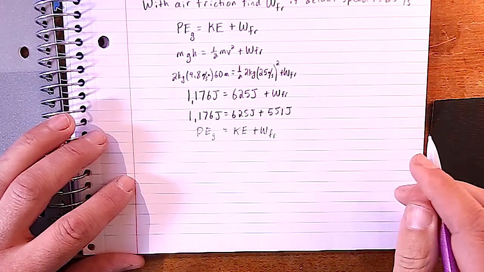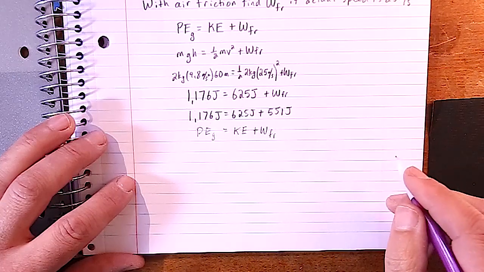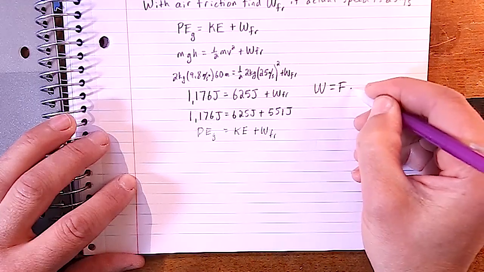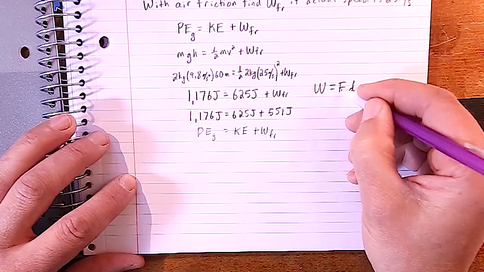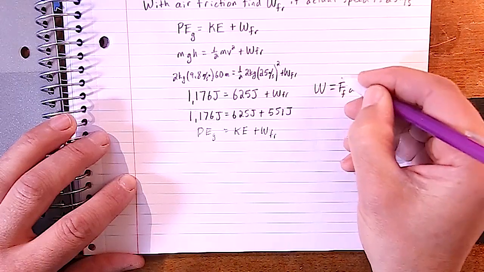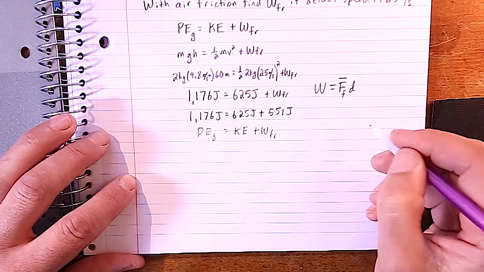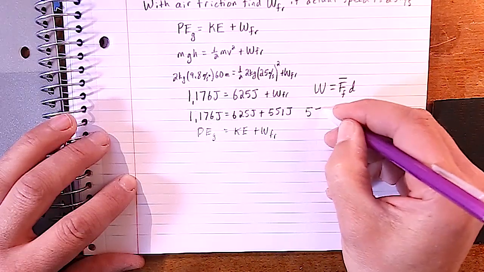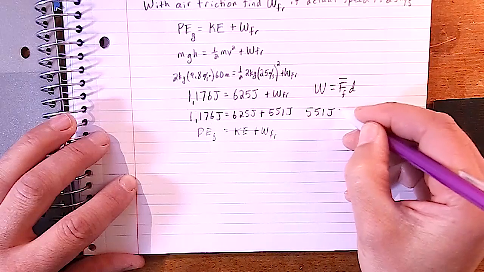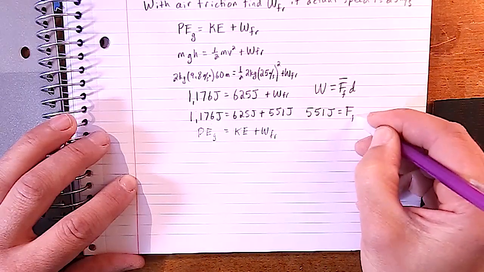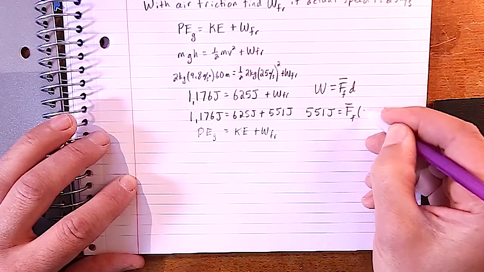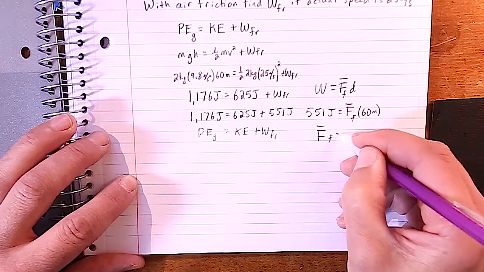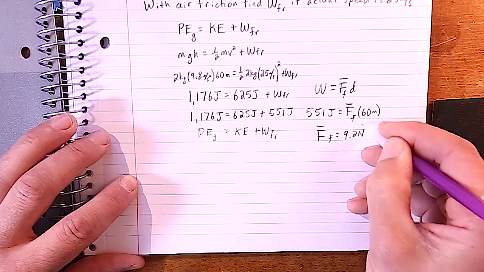Well, what if we wanted to find out how strong that frictional force was? Well, we could just go back and do W is equal to FD. And in this case, that F would be the force of friction. Now, it would be the average force because in actuality, that force would be changing. So we know that the work done is 551 joules, and that's going to be equal to FF times 60 meters. And that gives us an average force of friction of 9.2 newtons.